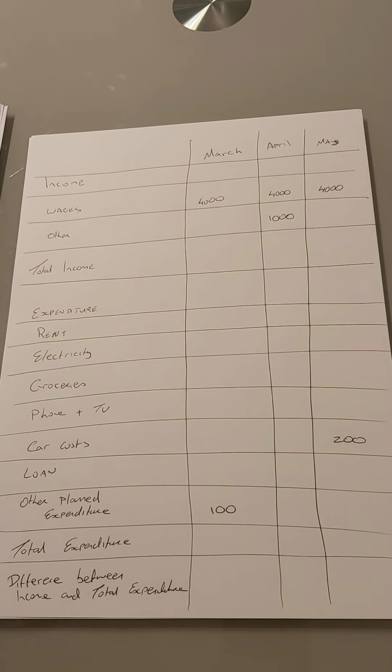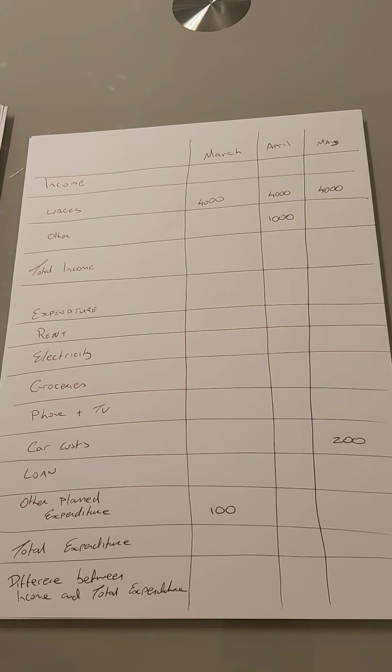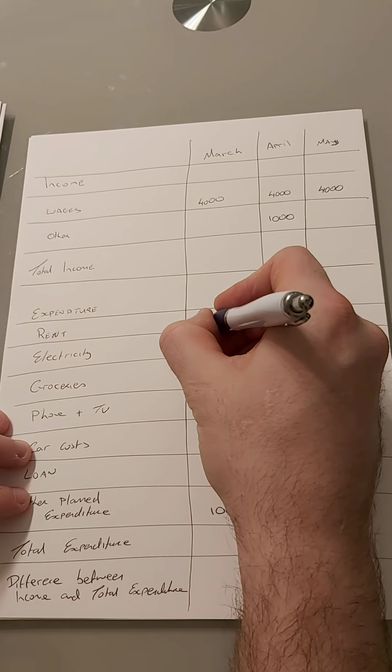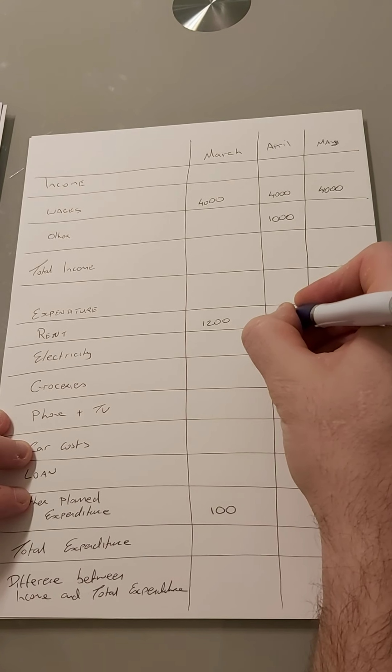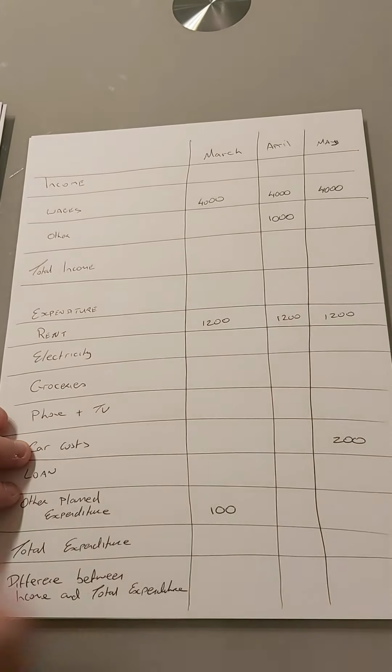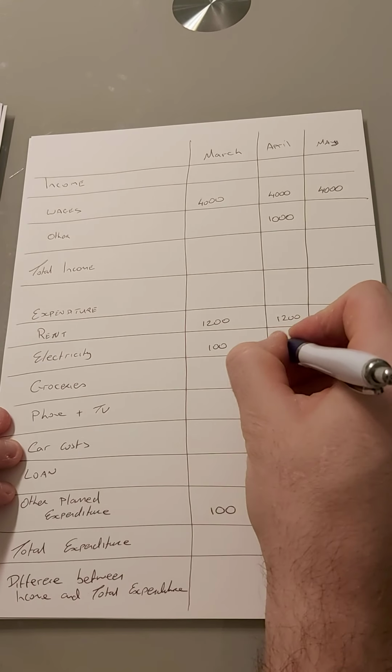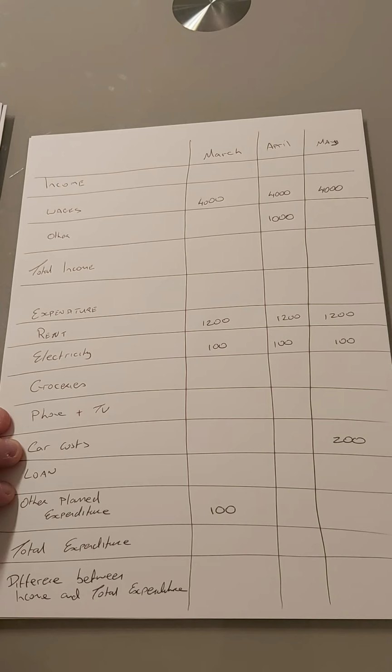Then we get on to the generic stuff, the stuff that happens, or may happen, every month. So rent is 1,200 per month. So that's an expenditure: 1,200, 1,200 and 1,200. Electricity costs €200 per 2 months. But remember, if it's €200 per 2 months, that means it's €100 a month. You divide by 2. So electricity is going to be €100 every month.